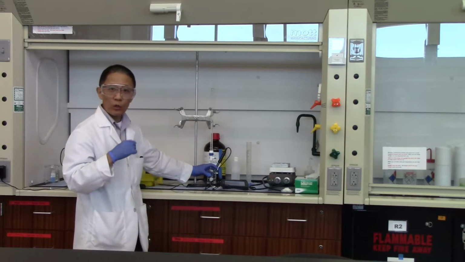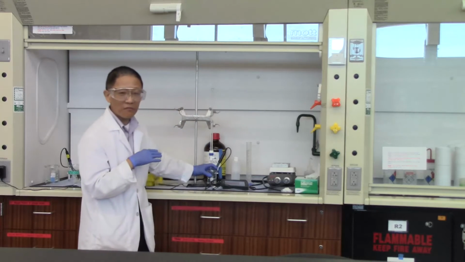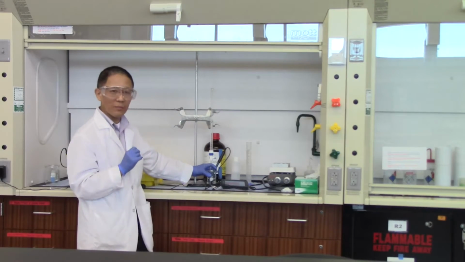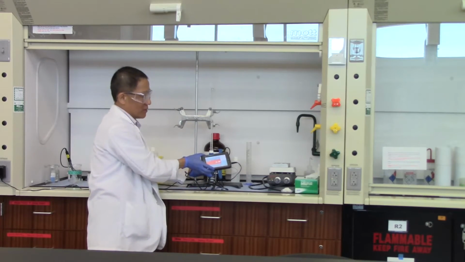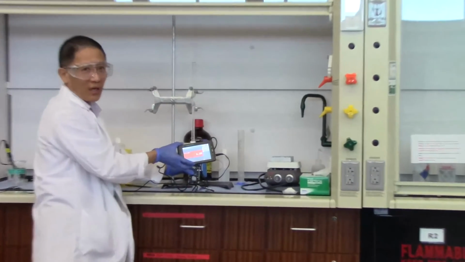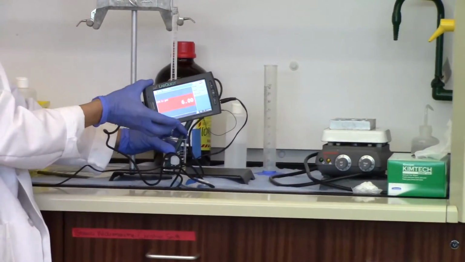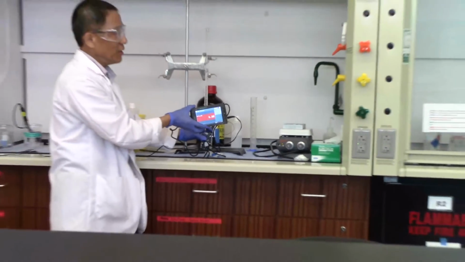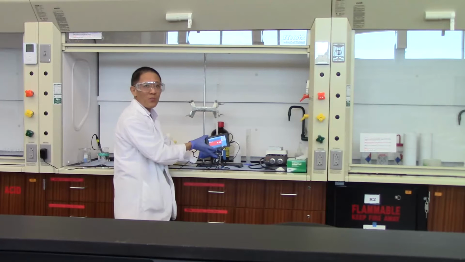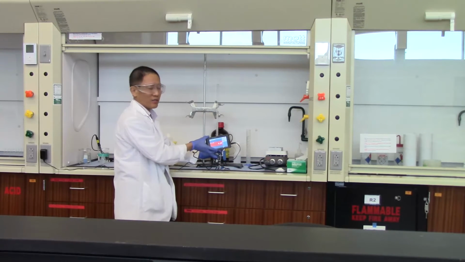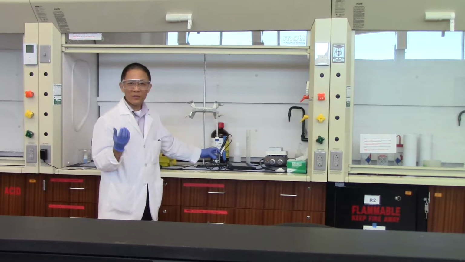So I've added a total of close to 10.5, 10.6 milliliters of sodium hydroxide. And if you look at the pH now, it says 6.00. We had 4.05 at the beginning for the buffer solution. In order for the pH to increase by 2 units, we have to add more than 10 milliliters of sodium hydroxide. So when we ask you the question there, what is the buffer capacity?